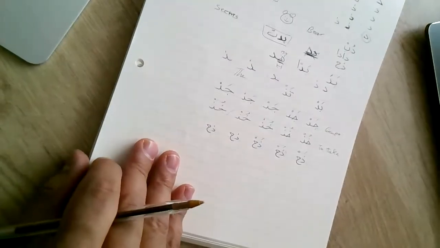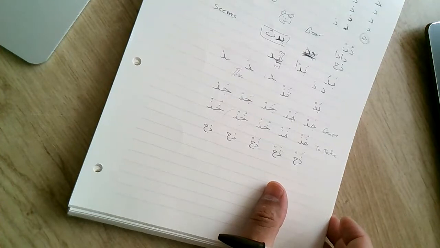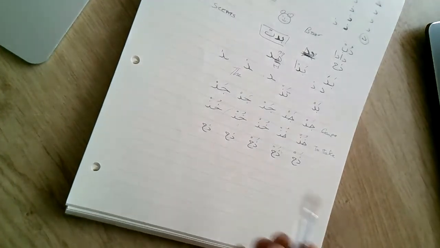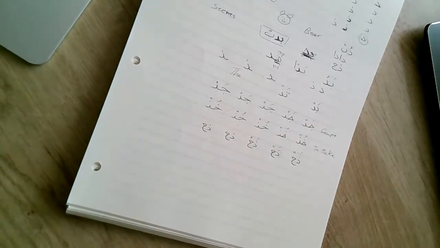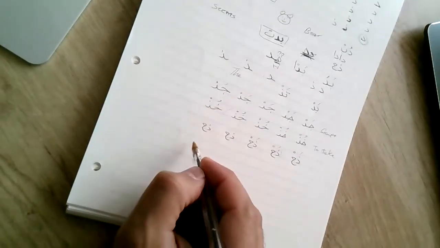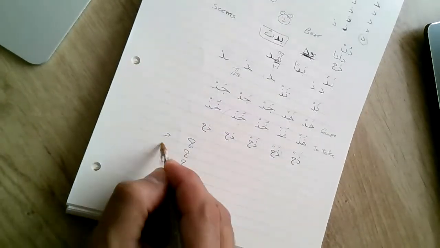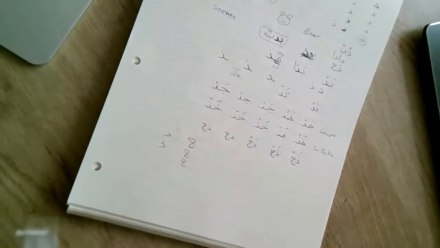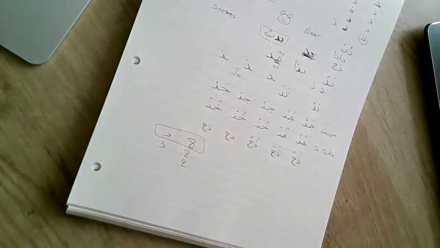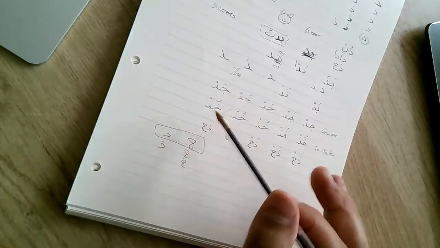Brothers and sisters, here we are at the end of our session of the new 5 letters, which, to be honest, I consider 2 letters. This and this. So Jeem, Ha, Kha, Dal, Dal. Just like 2. By the position of the dot, you are just making another letter.